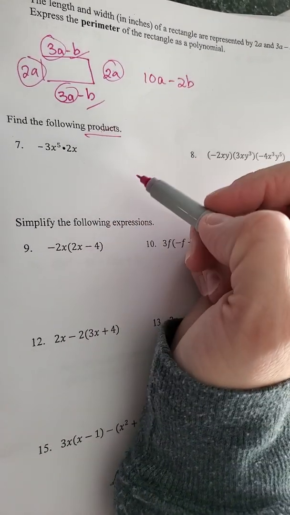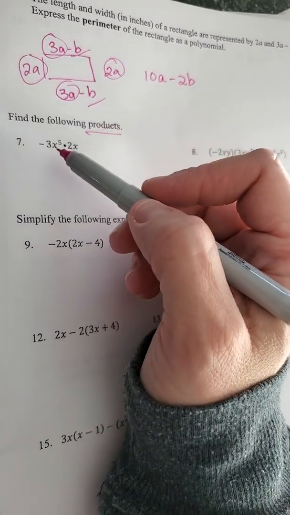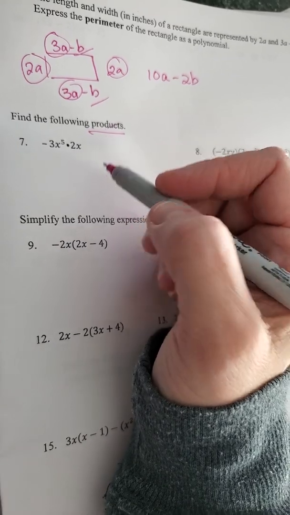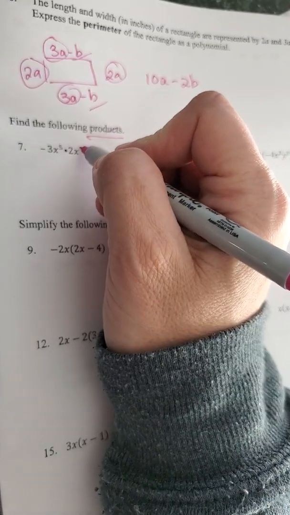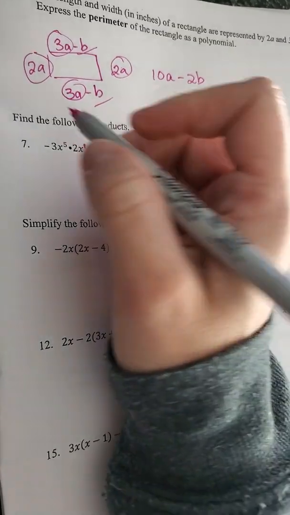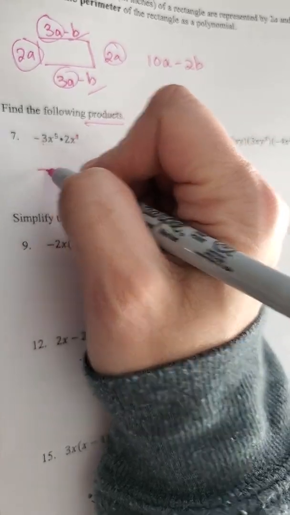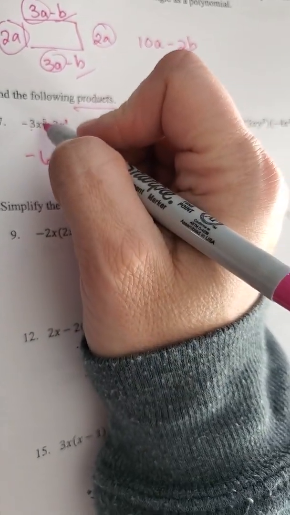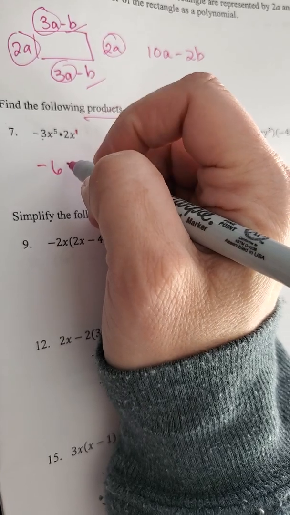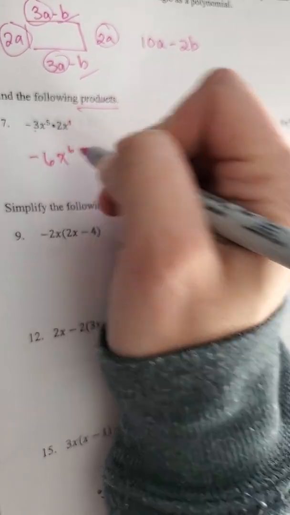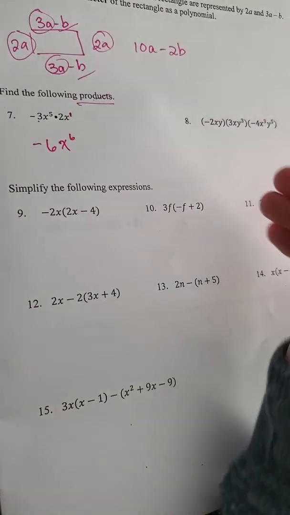Finding the following products. Products means to multiply. So when we multiply things like this, we multiply the coefficients and we add the exponents. If there's no exponent there, we know it's a 1. So in this case, negative 3 times 2 is negative 6. X to the 5th and x to the 1st tells us that altogether we have 6 x's.